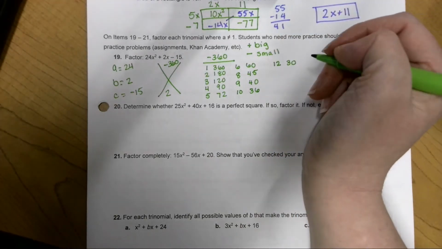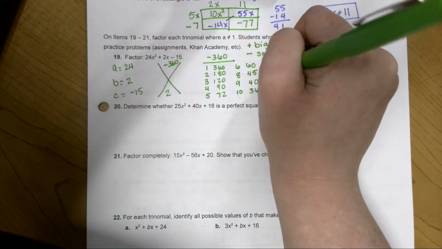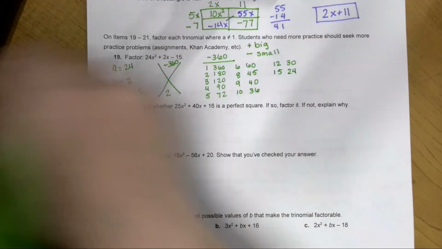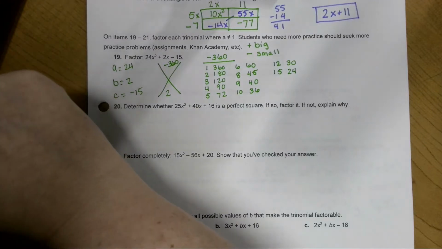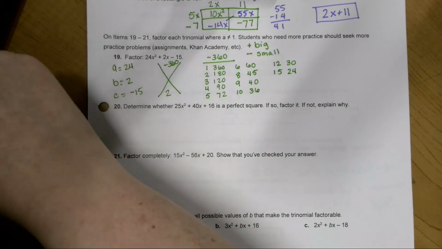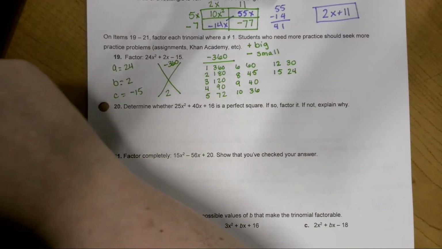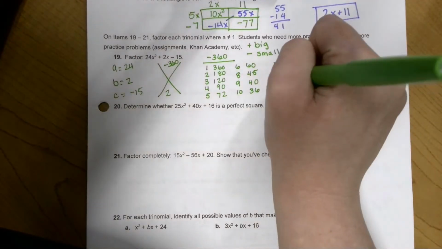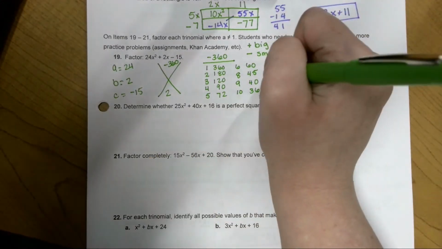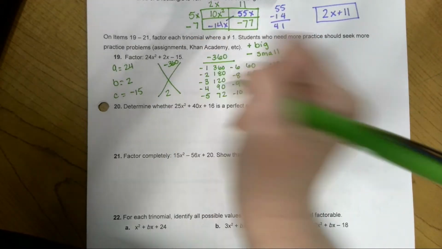13's not going to work, 15, let's see, 15 and 24, right, yeah. Let's see. 18 and 20. Okay, so I list out, there's a bunch of factors. And remember, the big one's positive, the small one in each set is negative. And that should be all the factors.